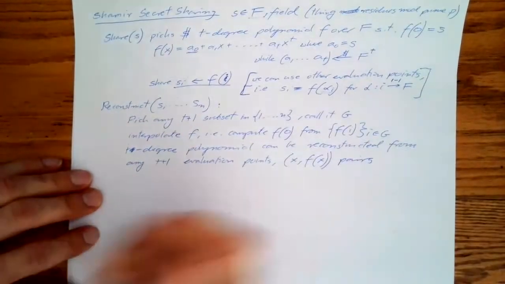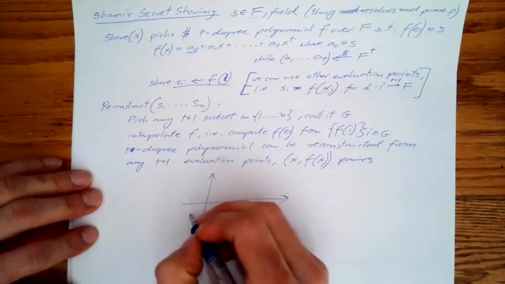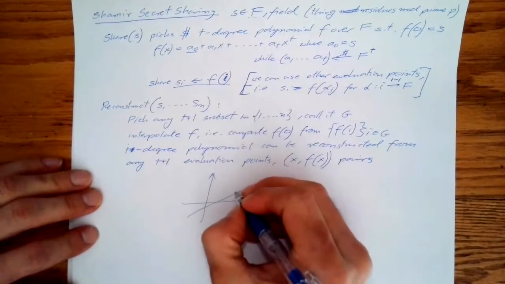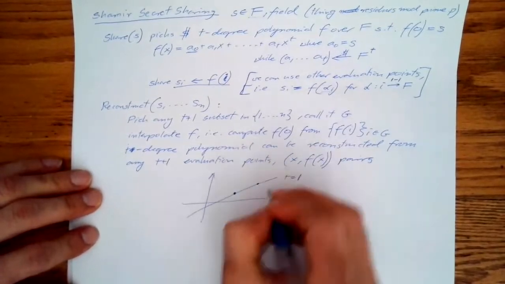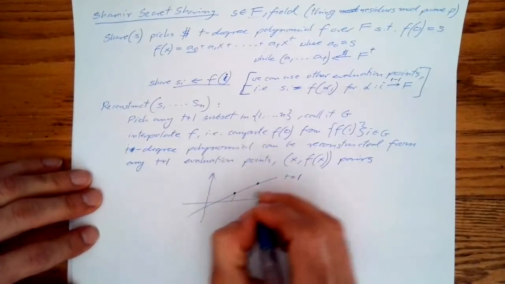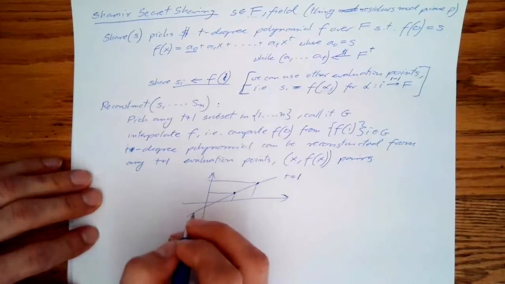Okay, so just visually recall, a linear function, right? Here the degree is 1 because it's a linear function, and if I give you 2 points of it, then you can reconstruct this line.